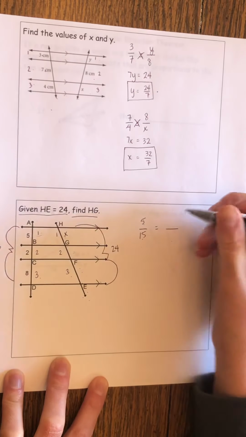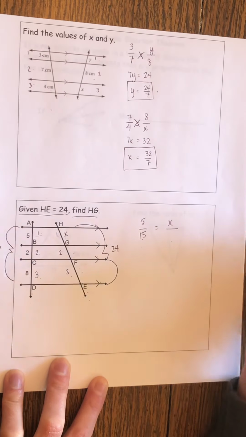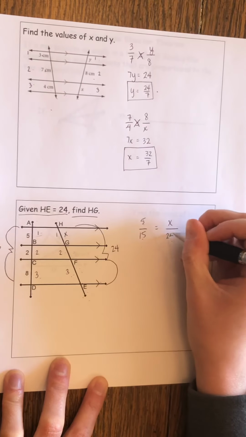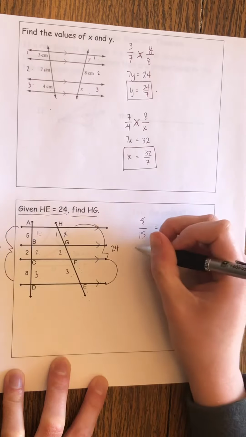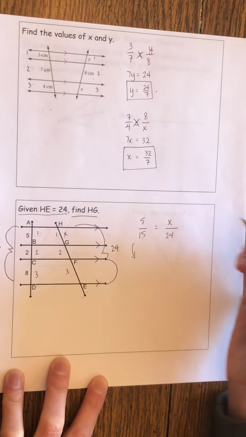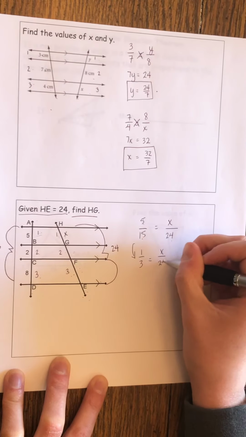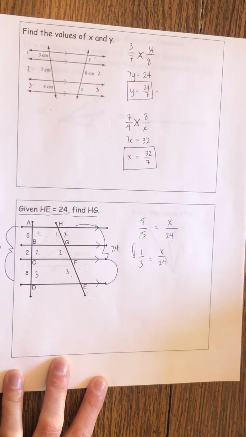So part 1 is X, and then parts 1, 2, and 3 combined are 24. I'm gonna simplify 5 over 15, and I can take out a common factor of 5, and then I get 1/3 equals X over 24.